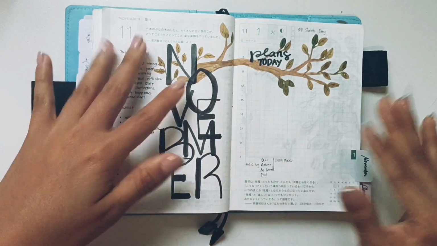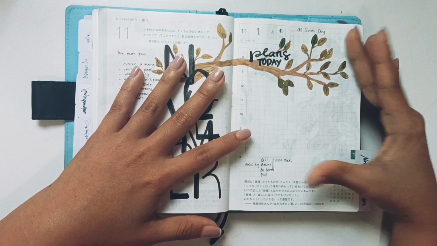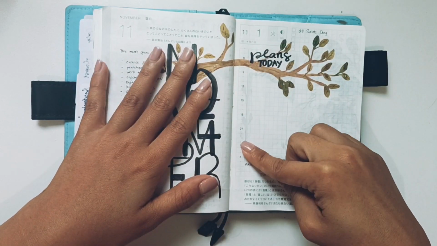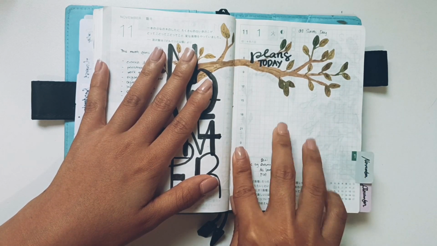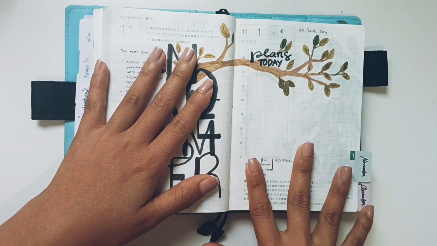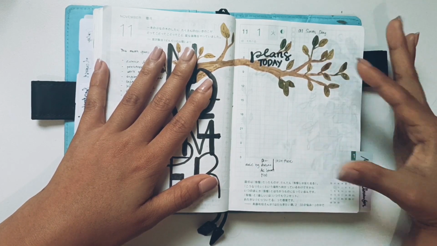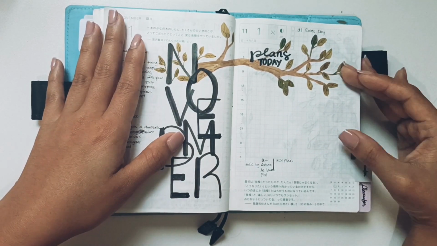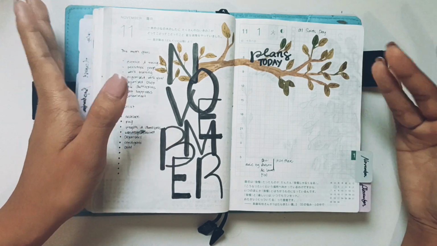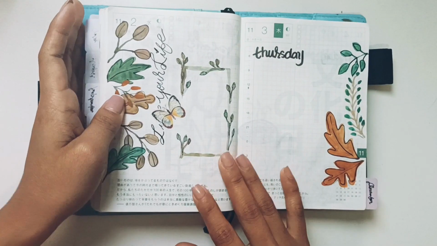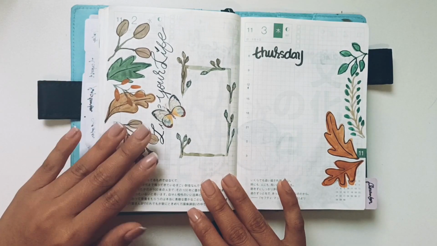And then what I plan to do on my daily page is that I'm going to use this time schedule right here on the left side of this page, and on this side I'm going to be using this one for my notes and other task checklists. So moving on to the next page, which is my day 2.